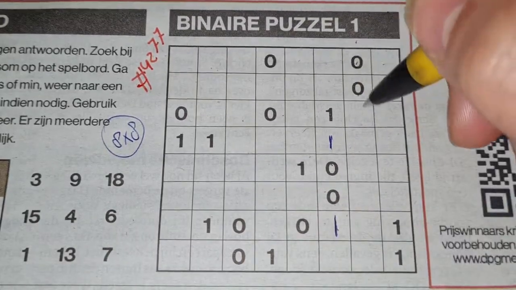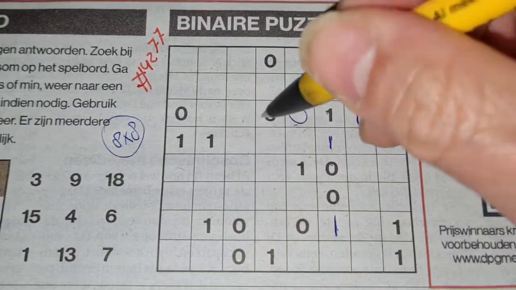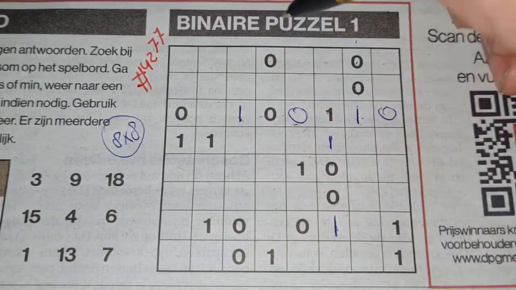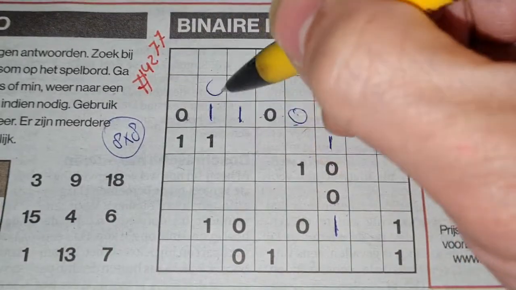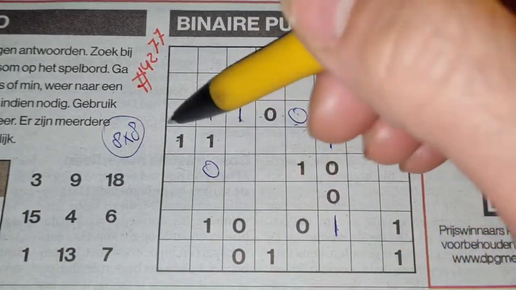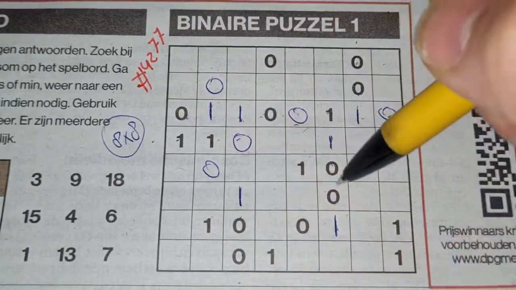Double O, here one, there one. Double one, here no, there no. Double O, here one, there one. 4 O's we have here, so the rest are ones. Double one, here no, there no. Double one, here no, there no. Double O, here one, there one.